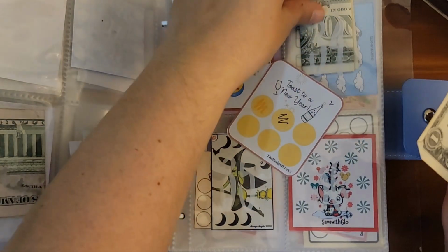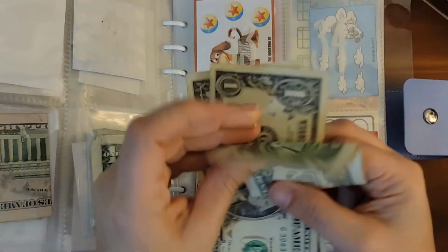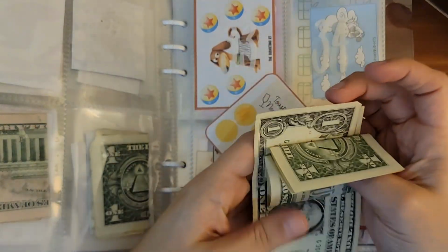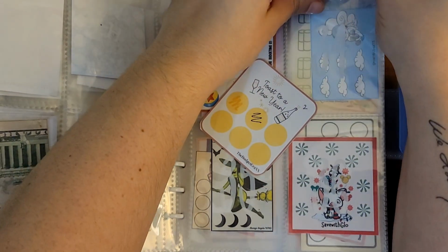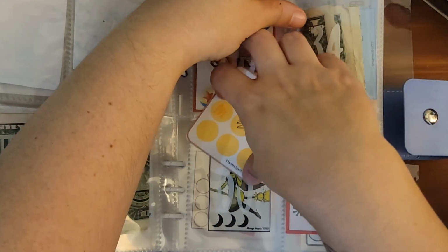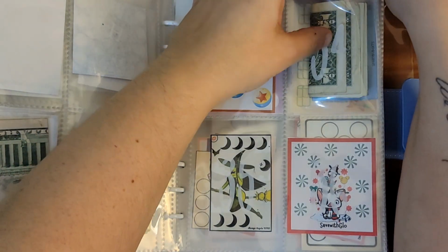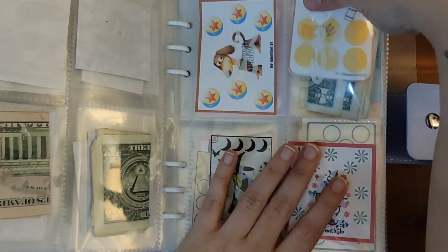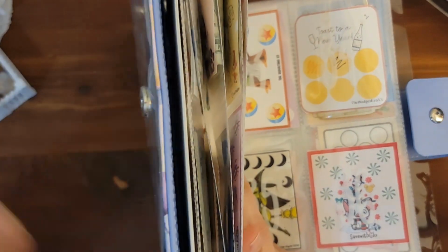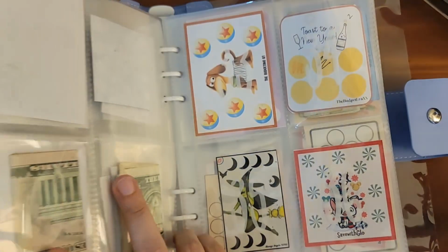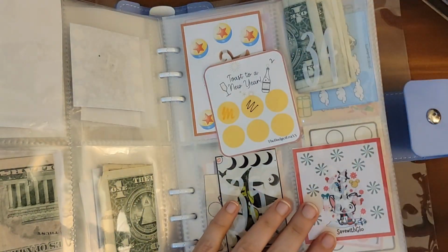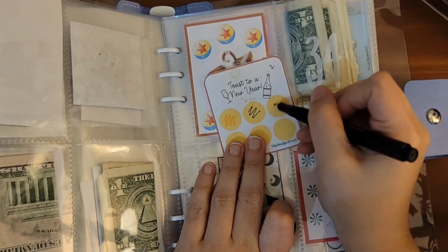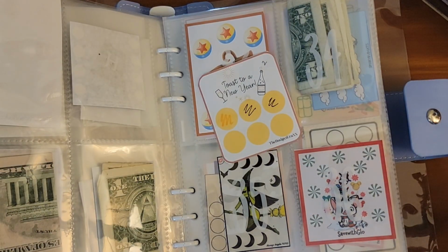So 1 and 2, let's go ahead and just take it out and fold it. Beautiful. Okay. $34. Okay. Should have just kept it out. Let's do another 2. And then we're going to condense this.